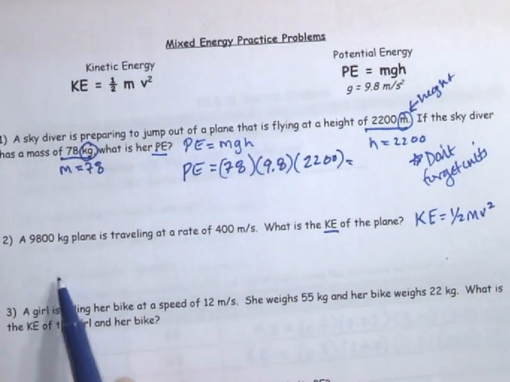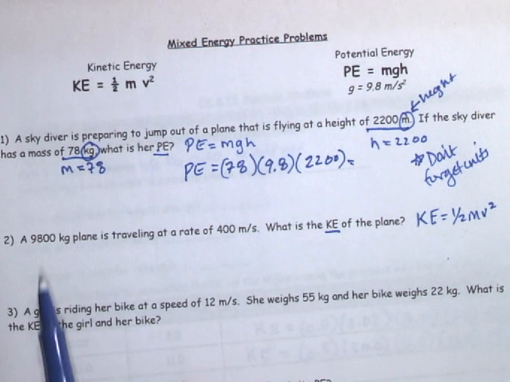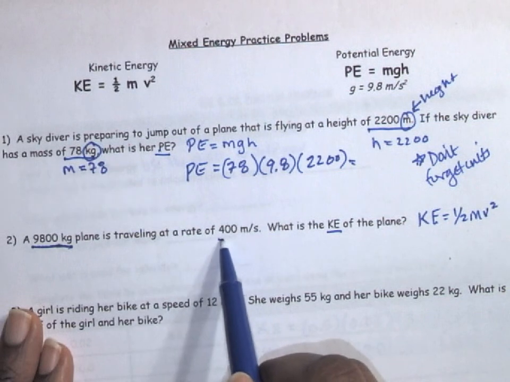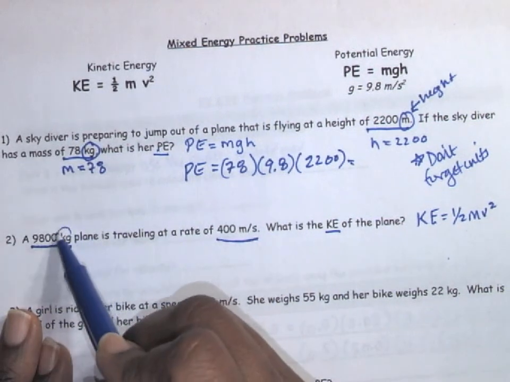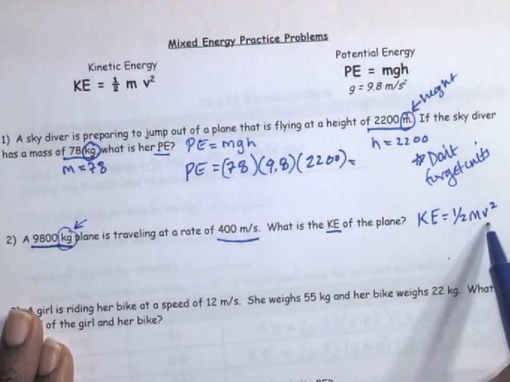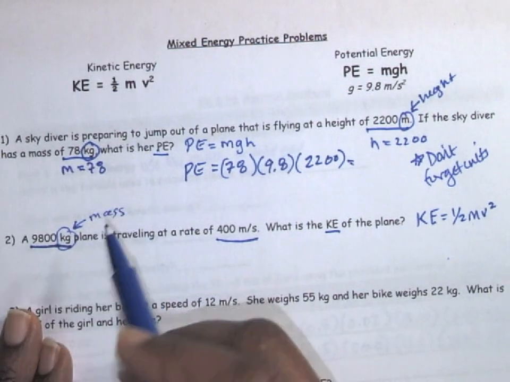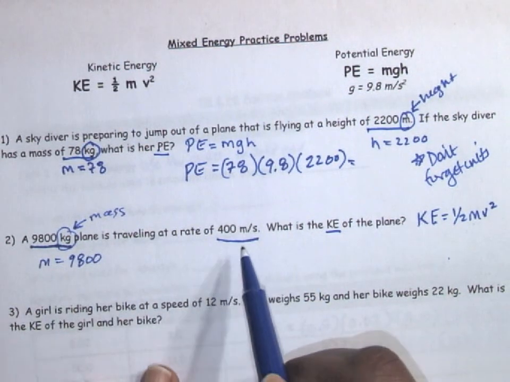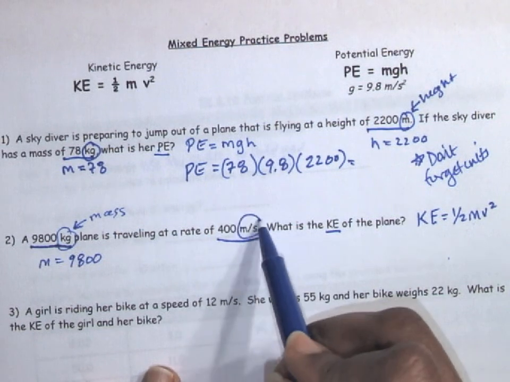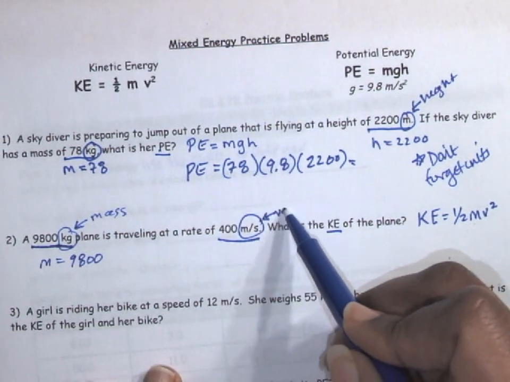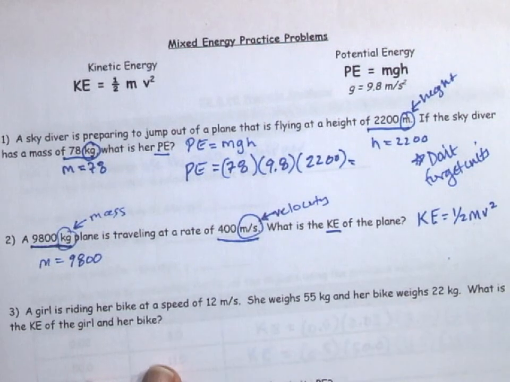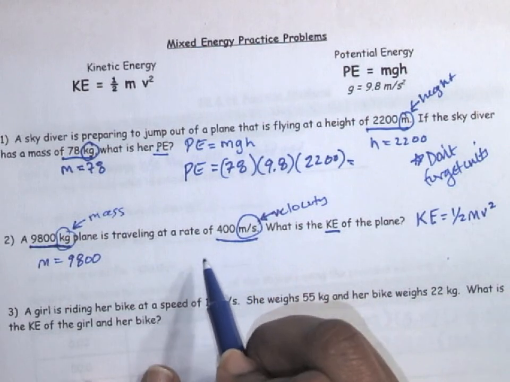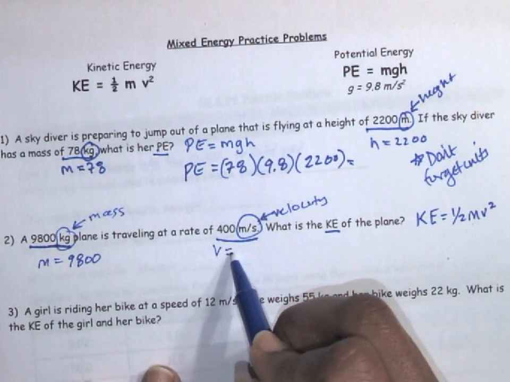All right, final thing, for the second question, it says a 9,800 kilogram plane is traveling at a rate of 400 meters per second. What is the KE of the plane? Since it's KE, I'm looking for mass and velocity. I know this one is my mass, so m is equal to 9800. And it says it's traveling at a rate of 400 meters per second. I know this is my velocity or speed because of the units, meters per second. Also, the idea of rate: your speed is your rate in terms of distance, how fast you're changing your distance. So my v is equal to 400.